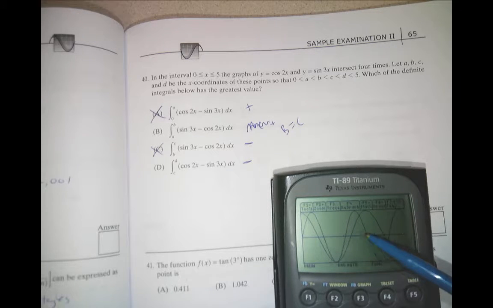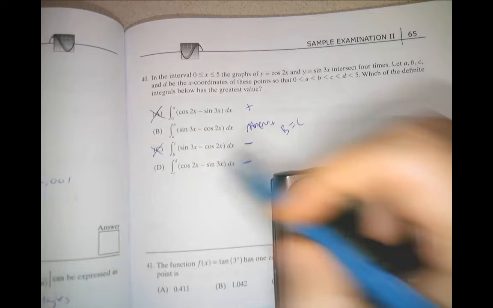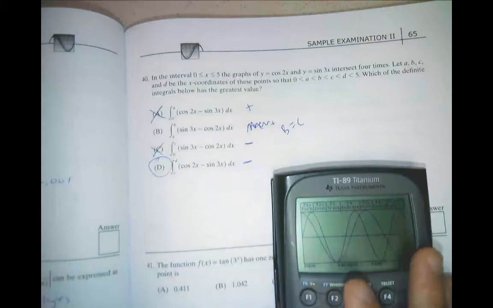And then for D, the cosine function is back on top again, but this area is huge. This area is very big. And so I think the answer's got to be D. Okay, I think that feels right.